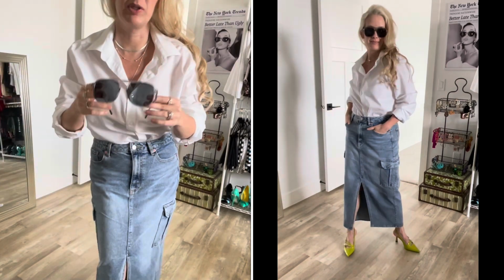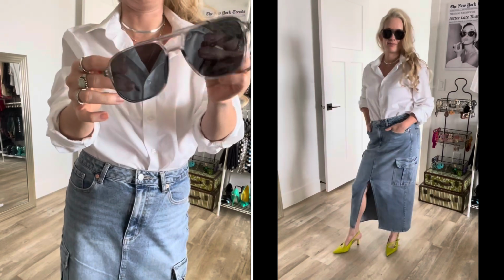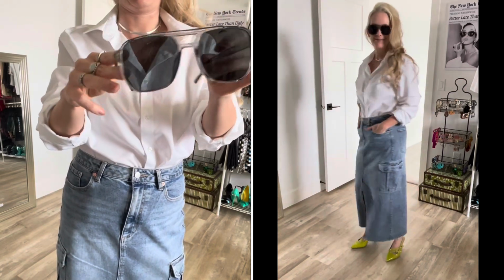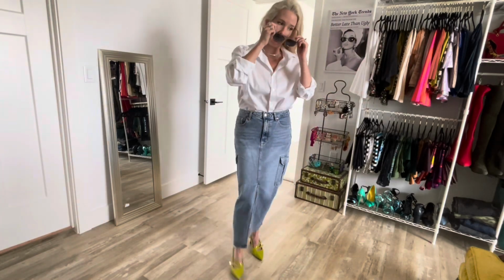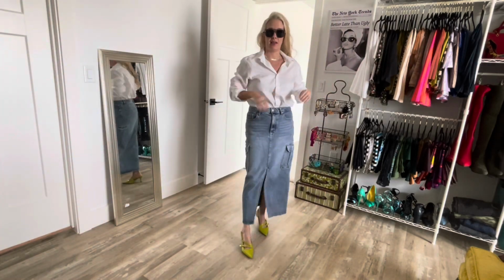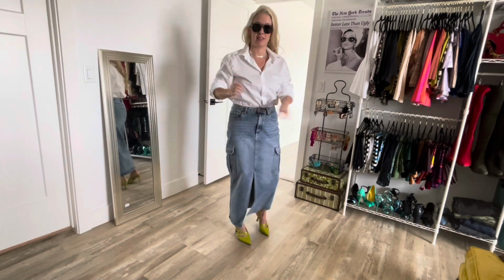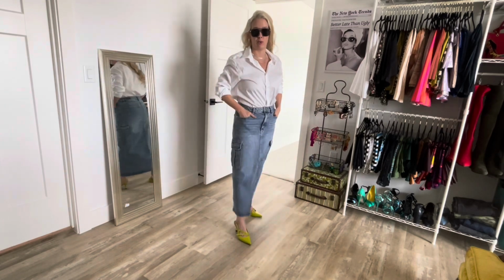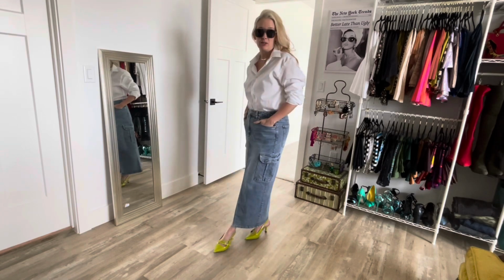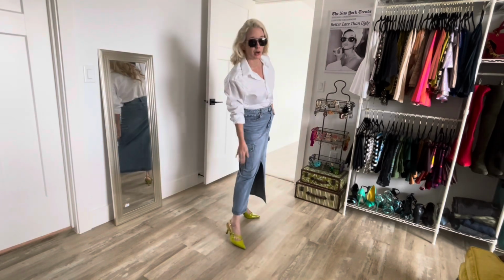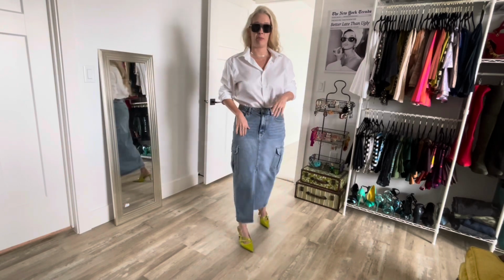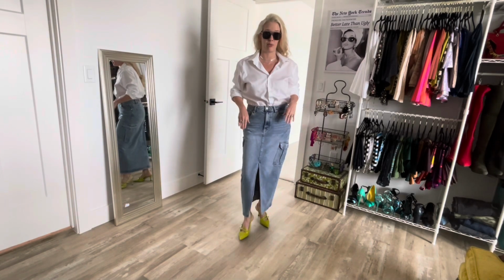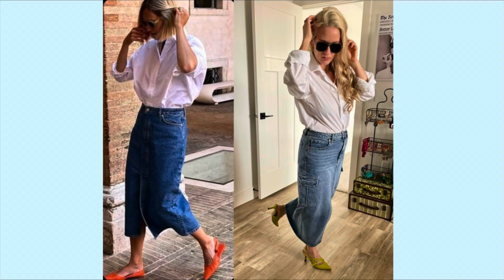She does have some really interesting sunglasses on, so I'm gonna go for my dark smoked gray aviators to finish the look. I think this is a really classic pairing. You could wear this now and for years and years to come. Aside from my little cargo pocket detail, who knows how long that's gonna stay around, but I'm gonna keep wearing this skirt. I really love the fit, a great length for me.